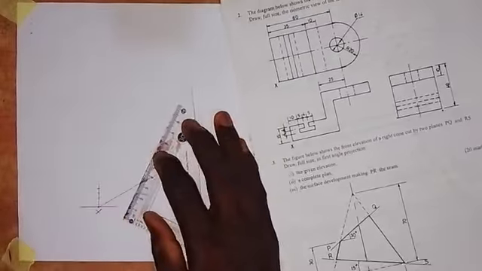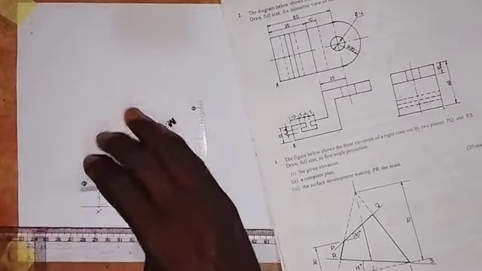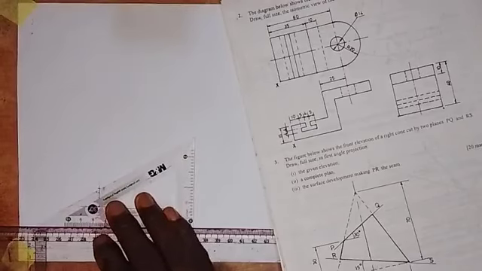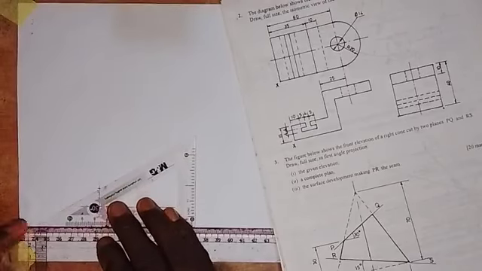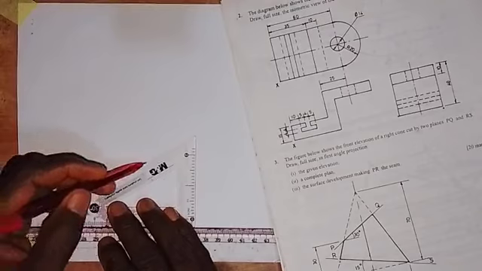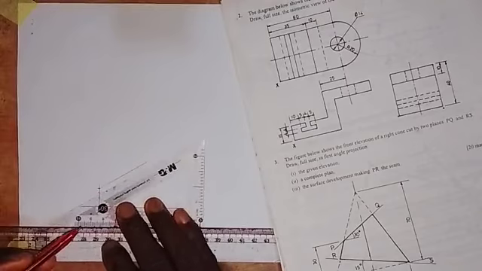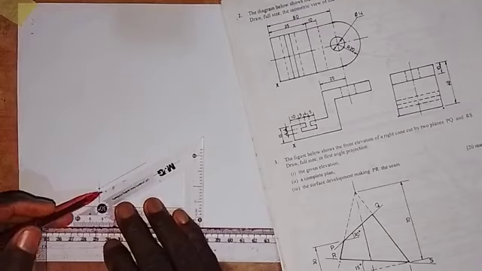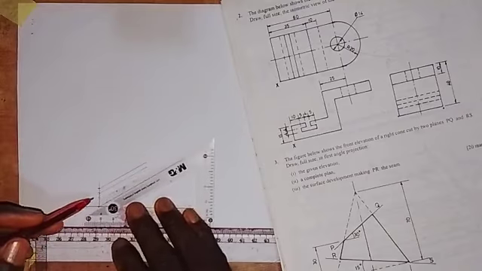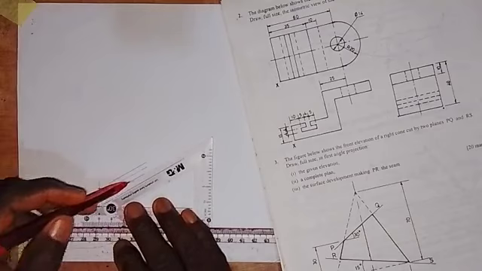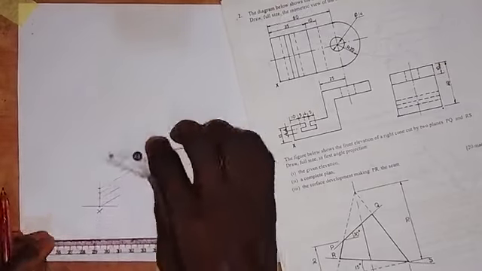Then the next thing that I'm going to do is, from each of these points, draw a line in this direction. Coming to this point here, I will also draw a line in this direction, and at this point also I will draw a line like this. All right, so let's leave that for now.